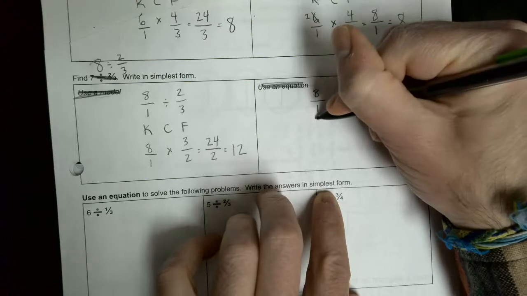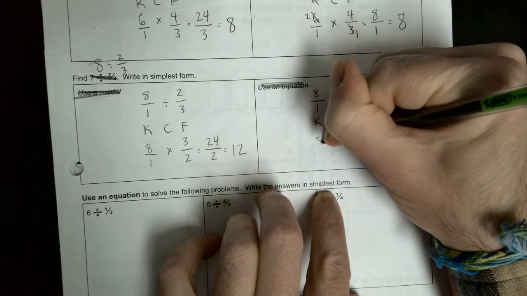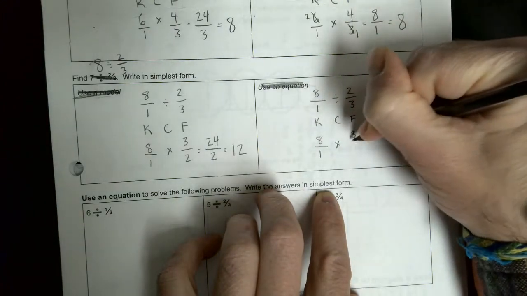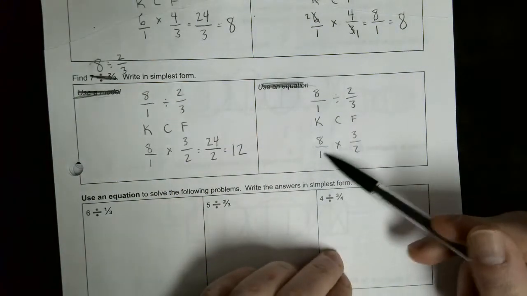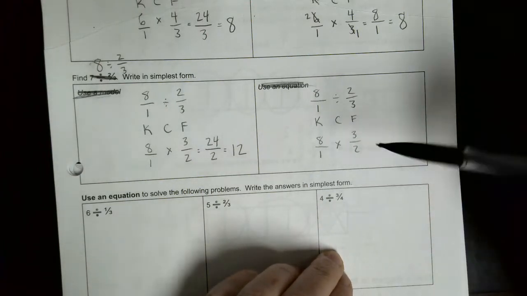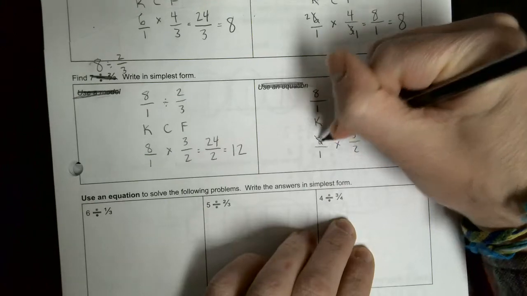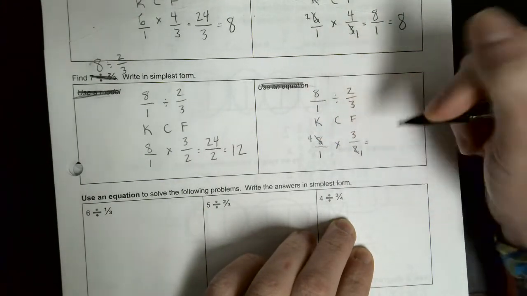Setting it up, writing the division, keep, change, flip, keeping it, changing it, flipping it. Okay. Now, let's look diagonally. 1 and 3, there's nothing really you can divide 1 and 3 by that will change anything. 8 and 2, however, you can divide those both by 2. 8 divided by 2 is 4. 2 divided by 2 is 1.